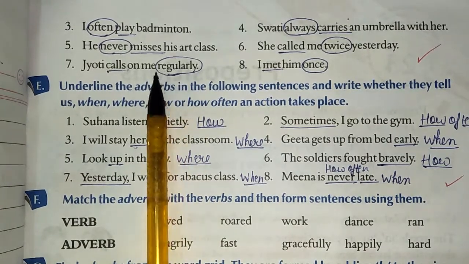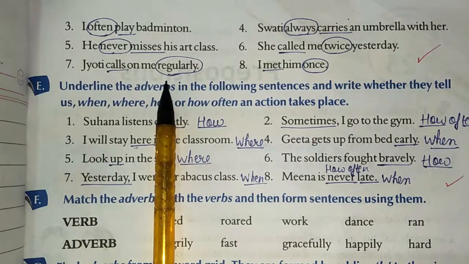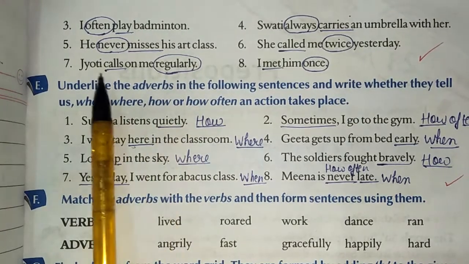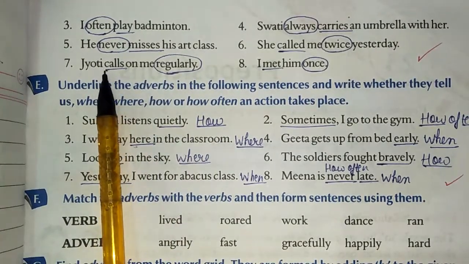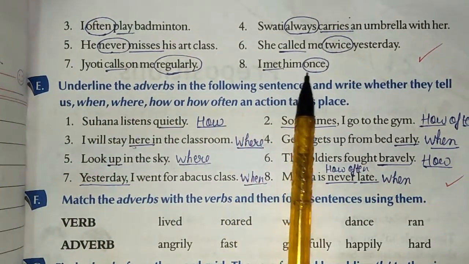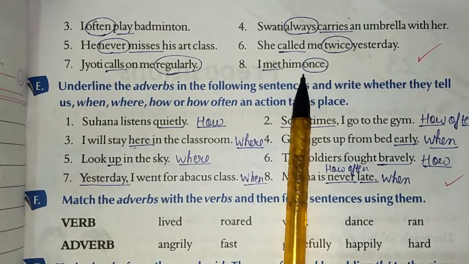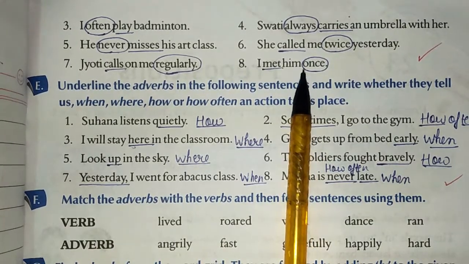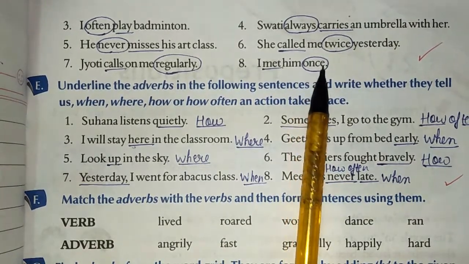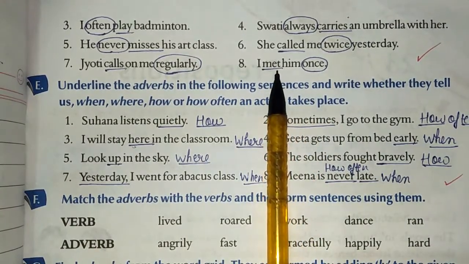So regularly is adverb of frequency. Regularly means daily. So this is adverb of frequency and modifying the verb calls. That means you have to underline it. Eighth sentence, I met him once. Once means एक बार. That means once is giving the answer of how often. So this is adverb here. So circle it and underline the verb met.